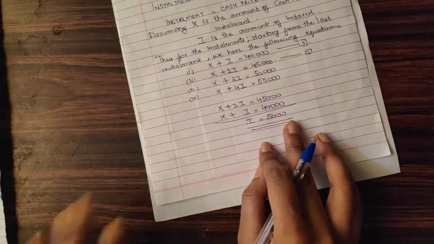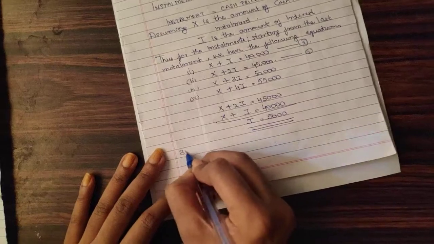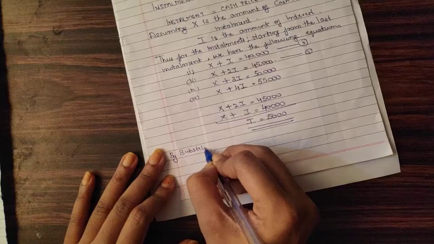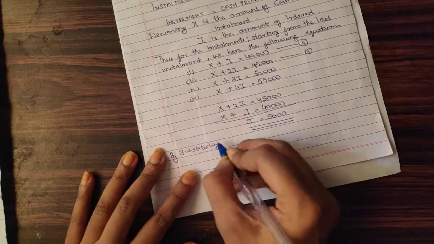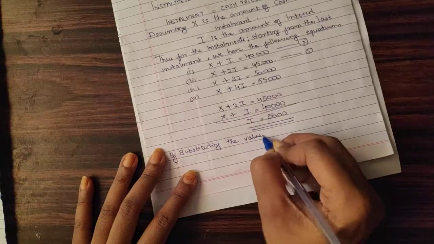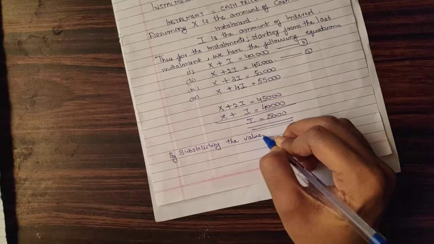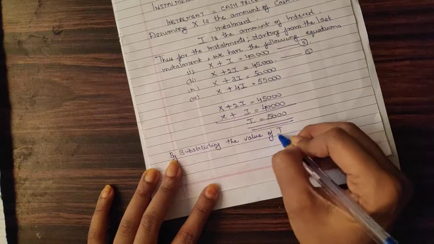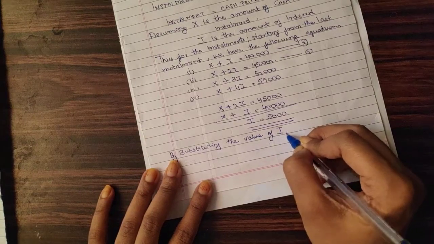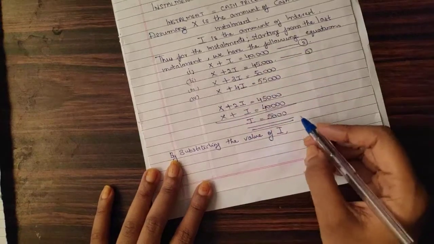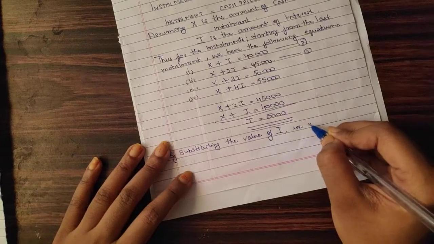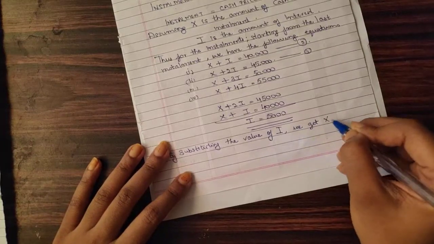So if I is 5,000, then by substituting the value of I in any equation we shall get x.